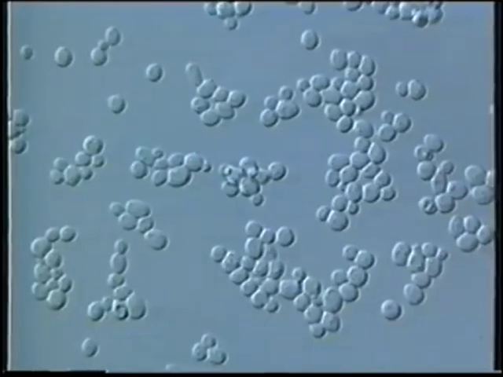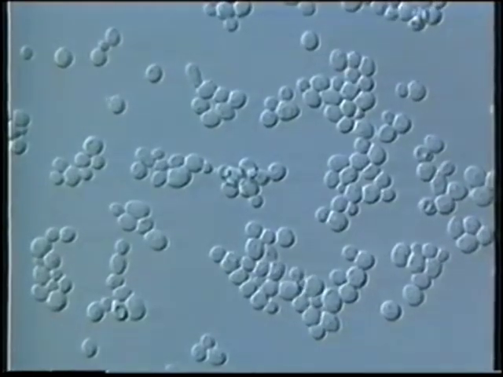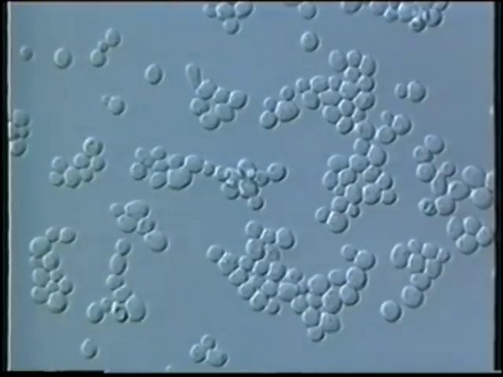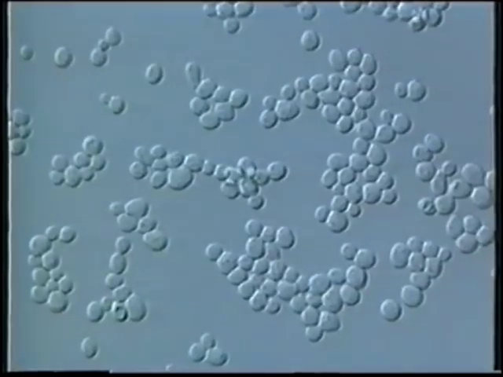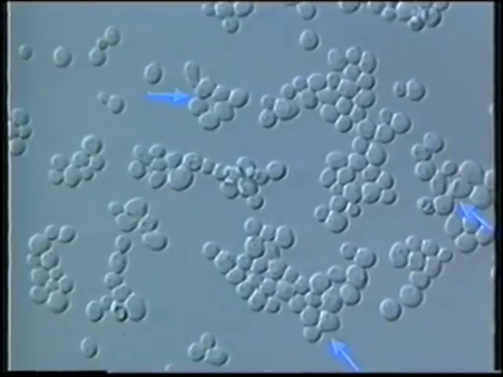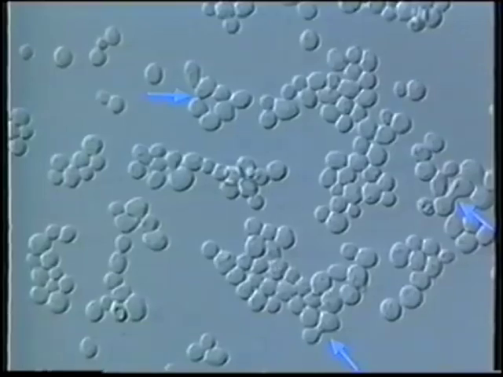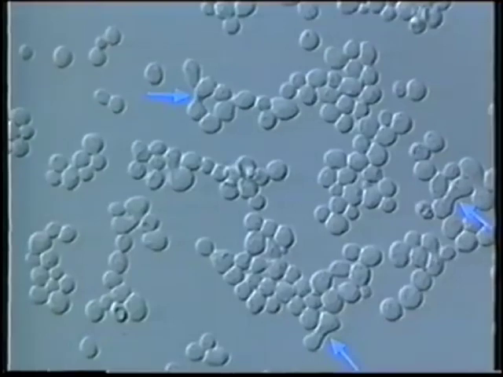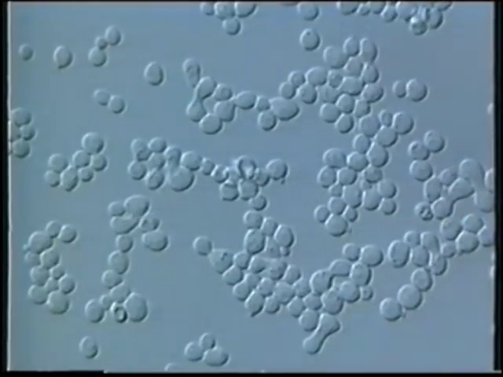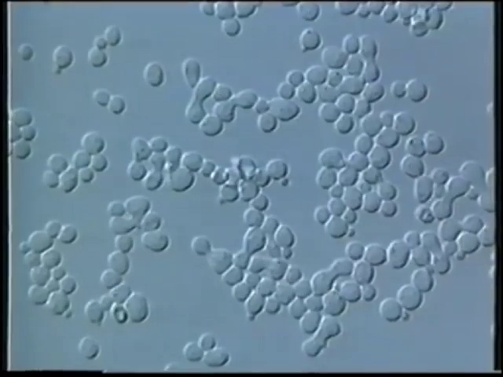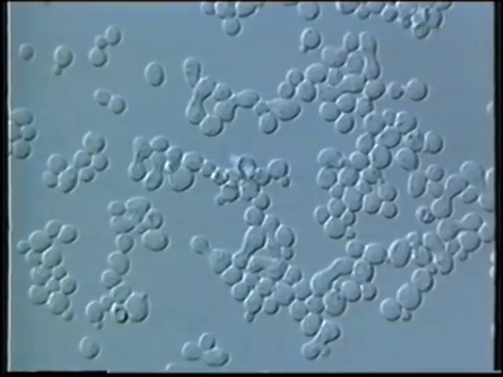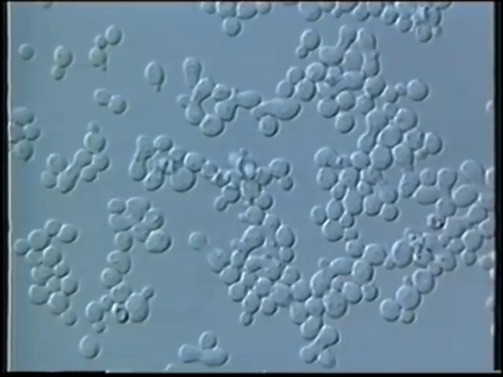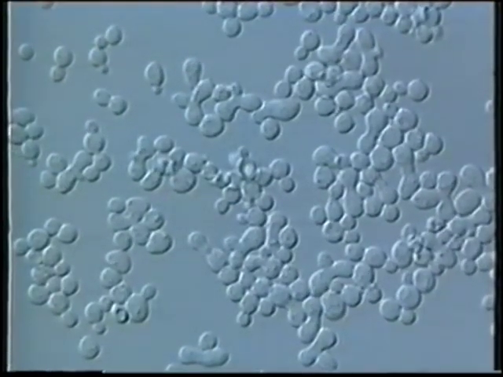Here is a mixture of haploid cells of opposite sex. They have formed clumps under the influence of sex-specific chemicals called pheromones, which are small peptides. Pairs of haploid cells of opposite sex fuse to form diploid zygotes, with a very peculiar dumbbell look. Many haploid cells do not fuse. Yeasts have no active way to look for partners.